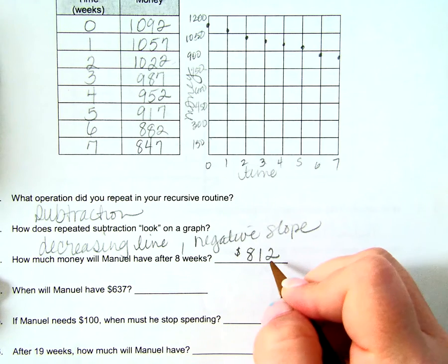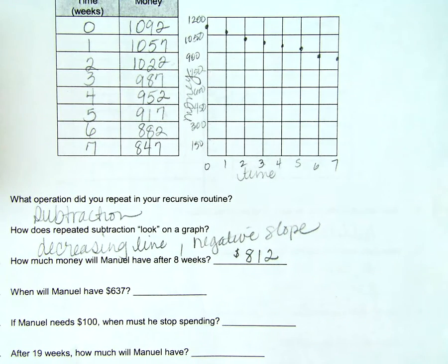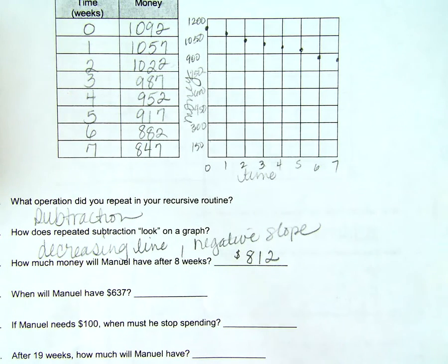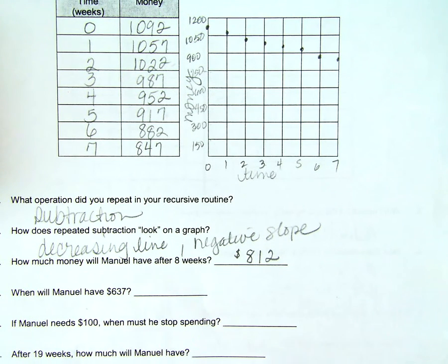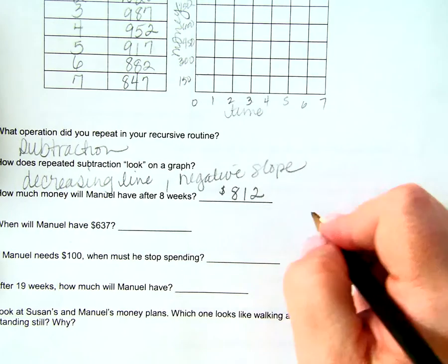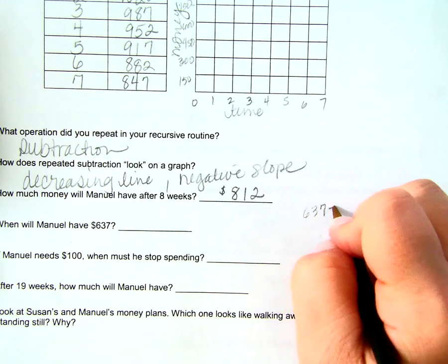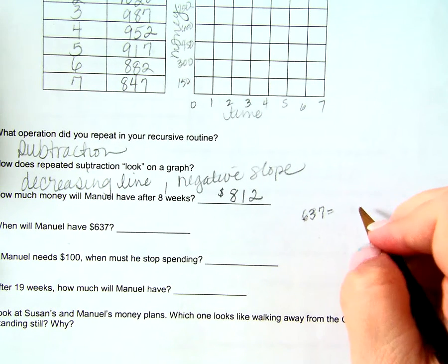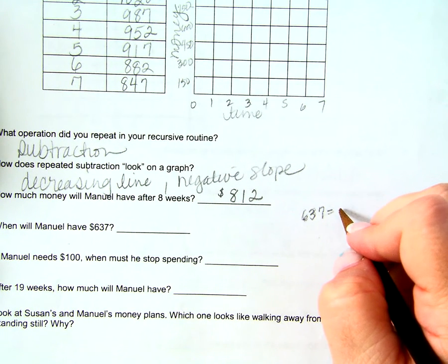$812? Where in the world did that come from? We know 7 weeks, so can't we just subtract $35 more? Okay. When will Manuel have $637? How are we going to do this one? I'm just writing down what you're saying.